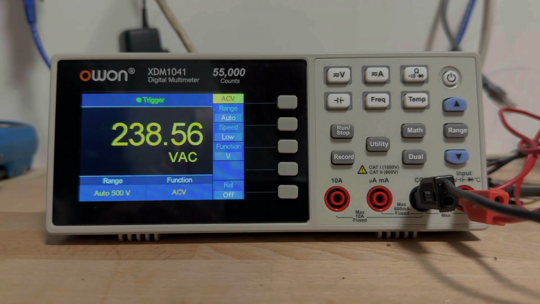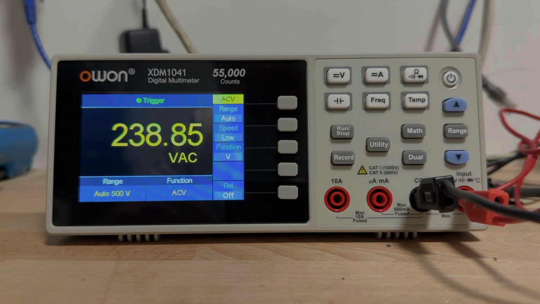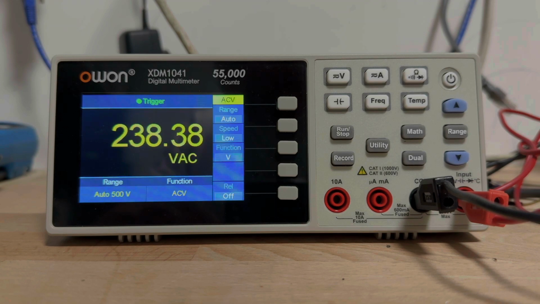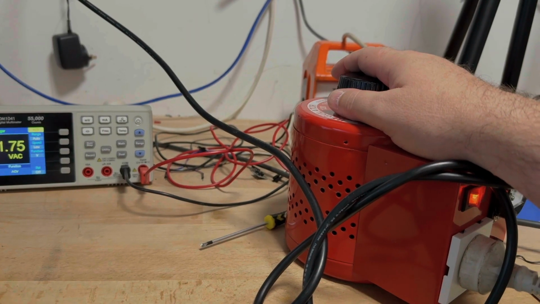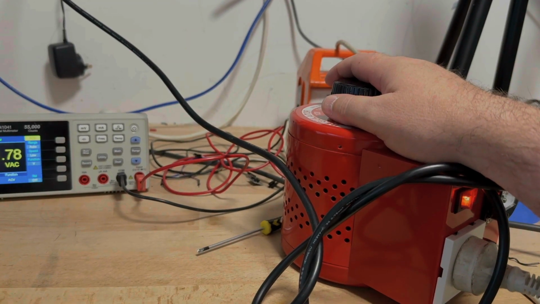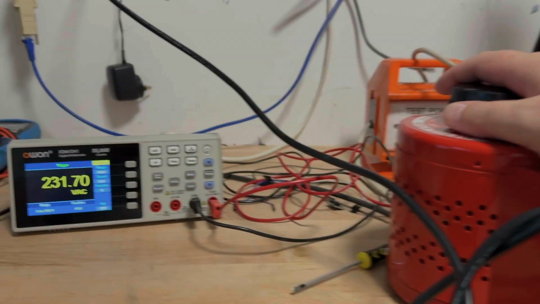Here's the deal. Every minute this little guy records the voltage and saves it to a log file. If the voltage dips too low, what we call a sag, or spikes too high, what we call a swell, it logs the events including how long they lasted. To demonstrate, I'm using this auto transformer to simulate voltage sag and swell. First, I'll show you a sag event.